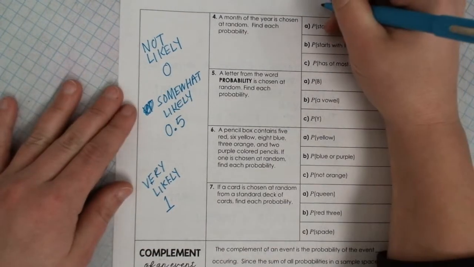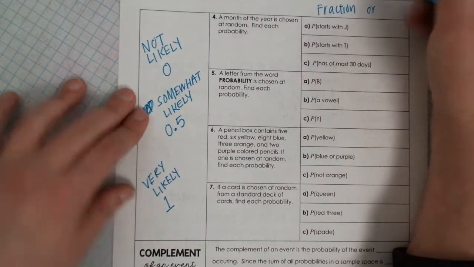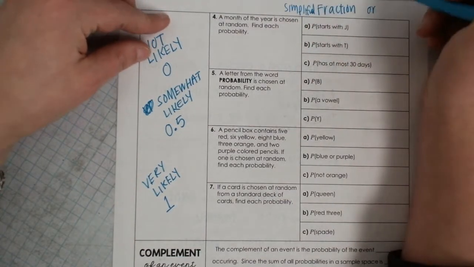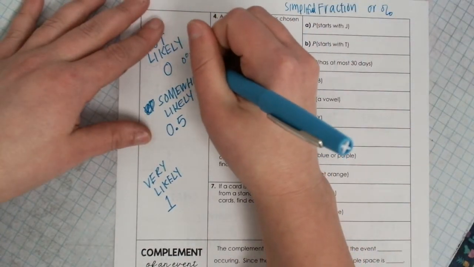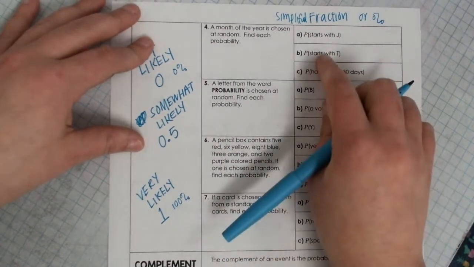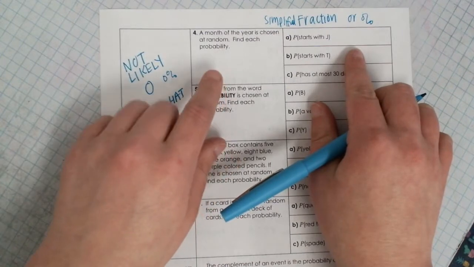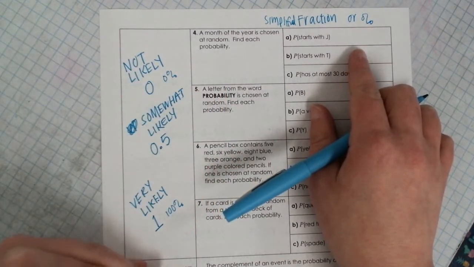So let's focus on having the fraction, remember, simplified, and the percent. Looking at the percent, this would be 0% and this would be 100%. So let's look at the fraction and the percent on this, and then let's determine whether we think it's not likely or very likely to happen.